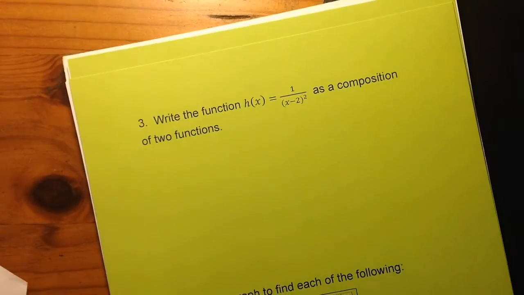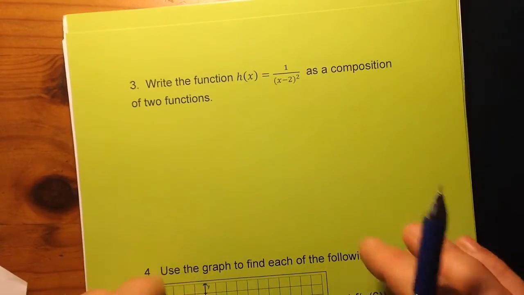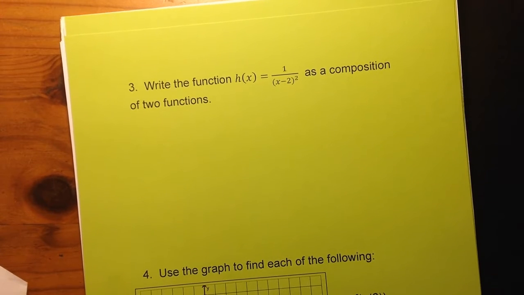Alright, so let's go to the back. Don't you just love the green paper, by the way? Sorry I didn't point that out before.